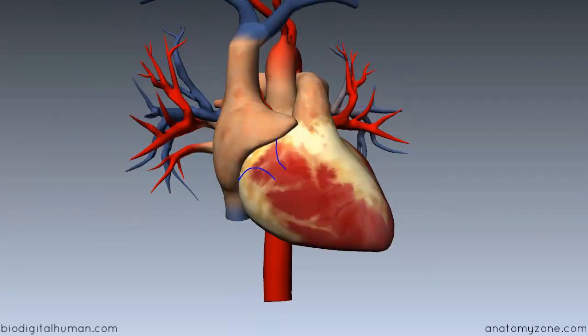Just to show you more diagrammatically, imagine these two blue structures are the cusps of the tricuspid valve. When the ventricle contracts, the pressure in the right ventricle increases a lot, so the blood is forced backwards. If there weren't attachments to the papillary muscles via these chordae tendineae, the cusps would be everted and forced backwards into the right atrium like this by the pressure of the blood, and the blood would then flow back into the right atrium.